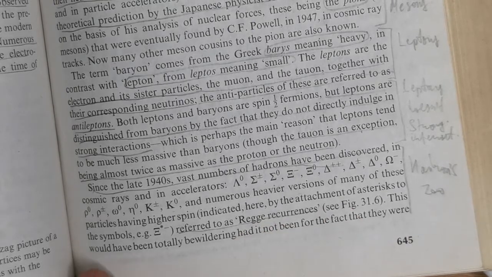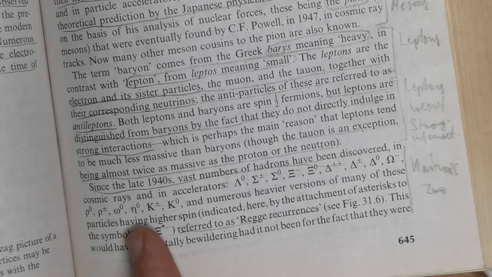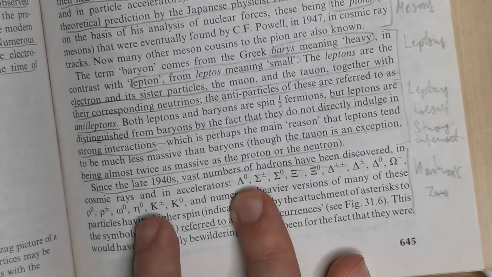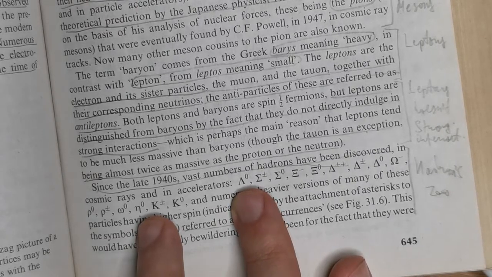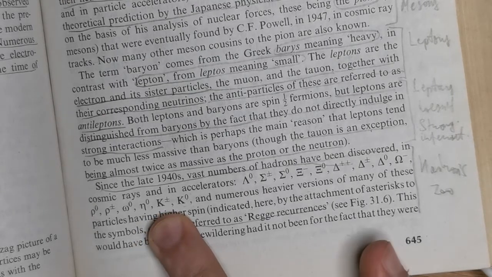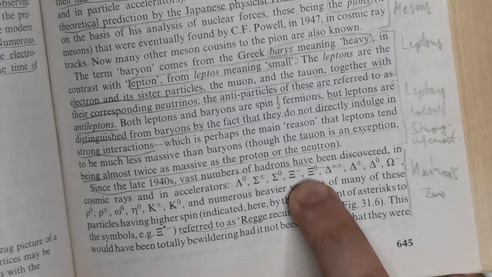Maybe the first one is new. The upside down V? It's lambda, it's not nu. I don't know how capital nu is written, actually. That one's eta, just before the K. That's the one I was thinking about.